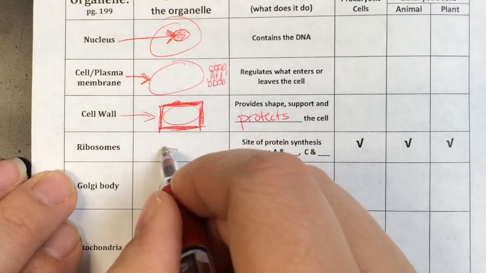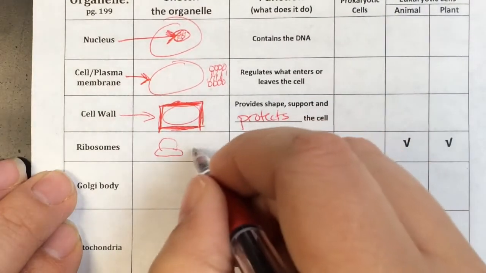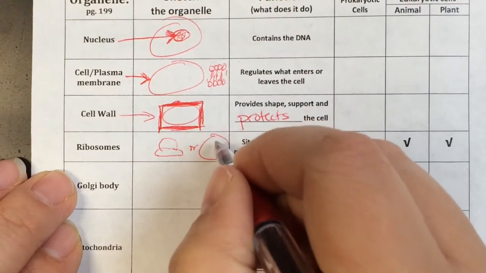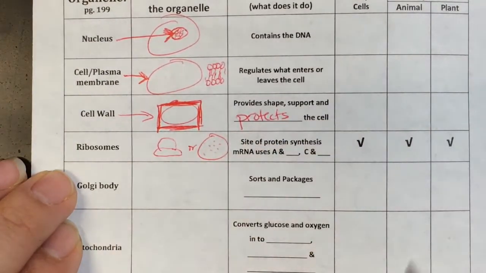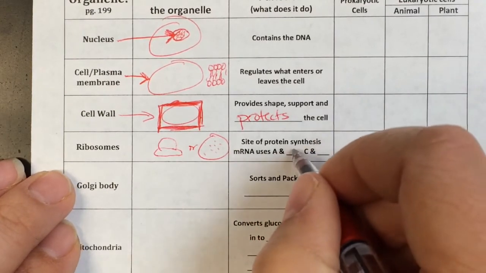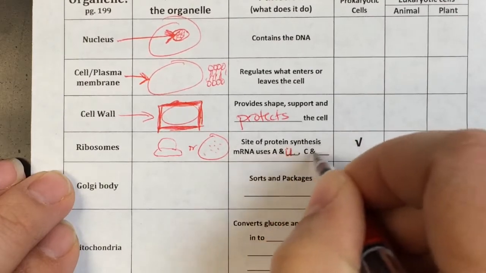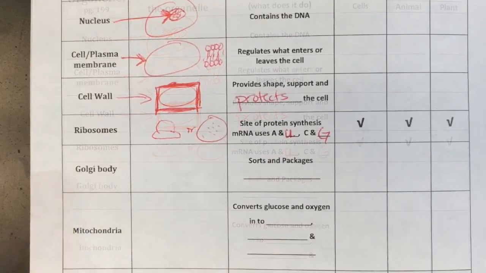Ribosomes look like these funny little things. You'll see them like this if they're drawn individually, or if we're looking at a cell, they're the little dots inside the cell. They carry out protein synthesis, where mRNA uses A and U, and then C and G.